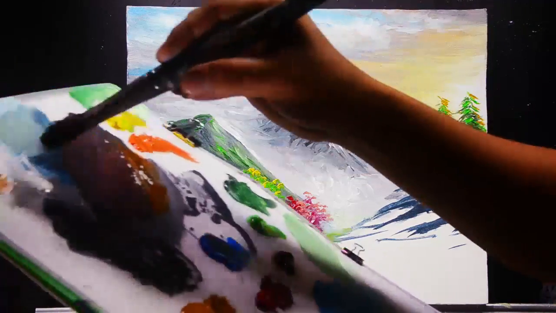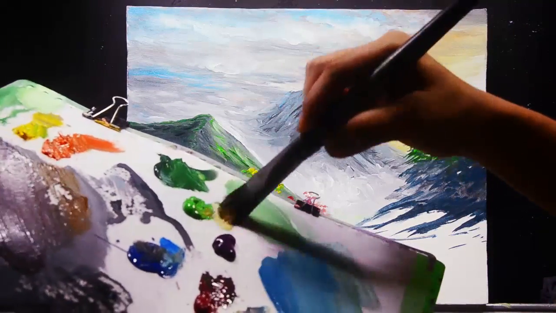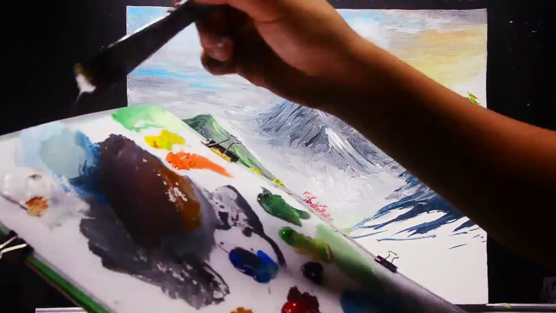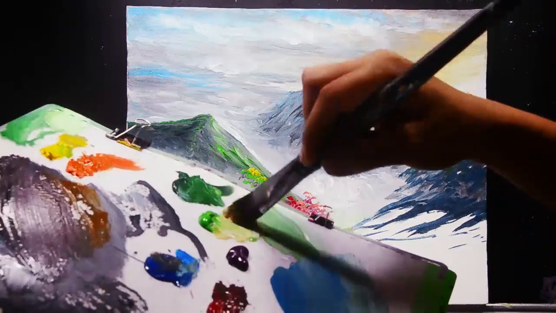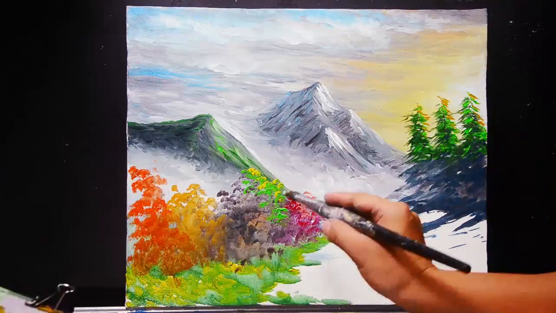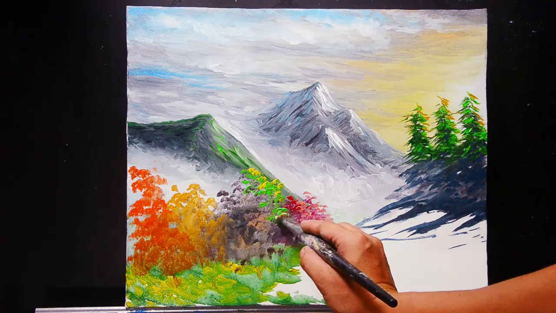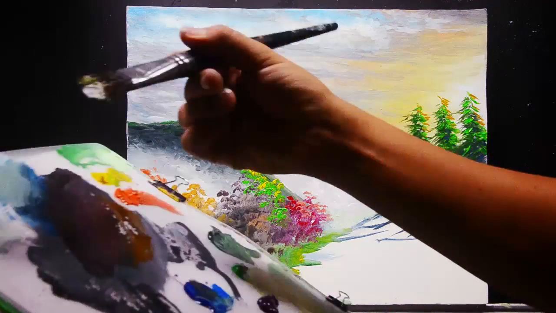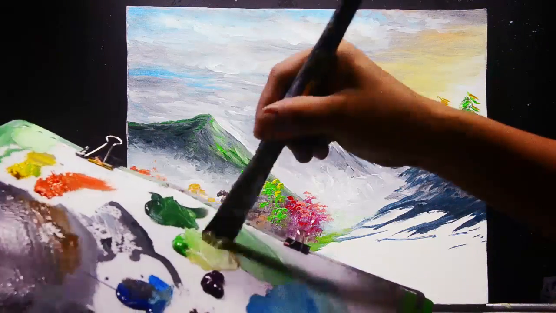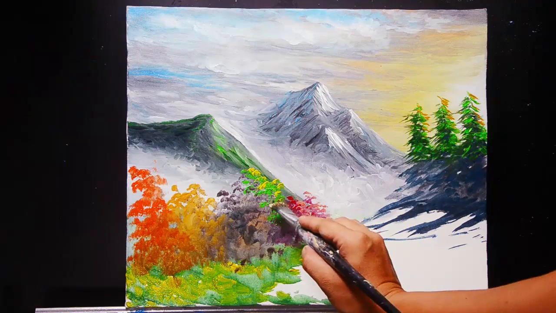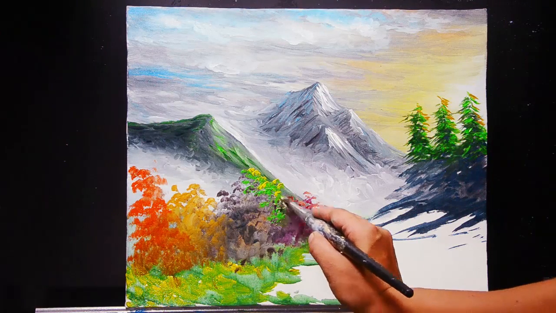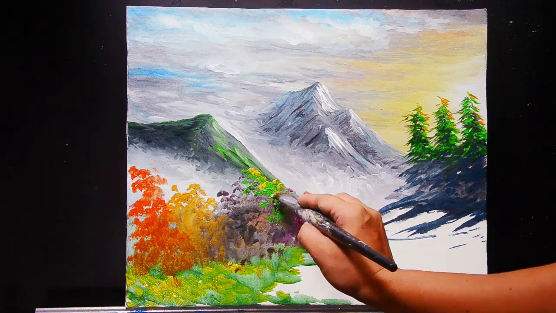Gonna mix the titanium white and the light green color. Titanium white and the light green. Just add here. Oops, I'm gonna add more titanium white to the light green color for more highlight color here.